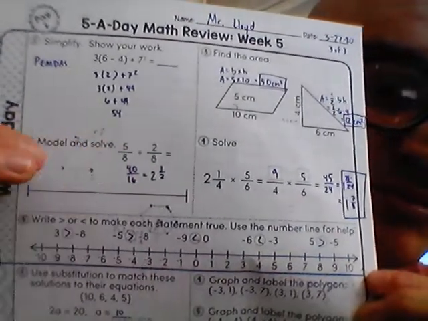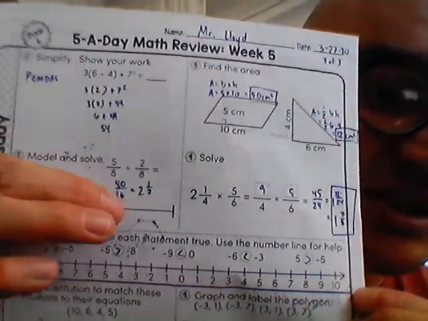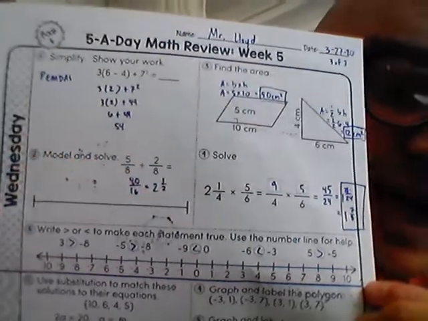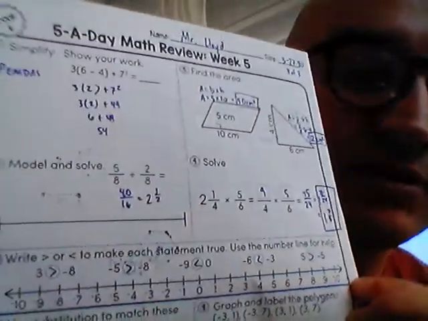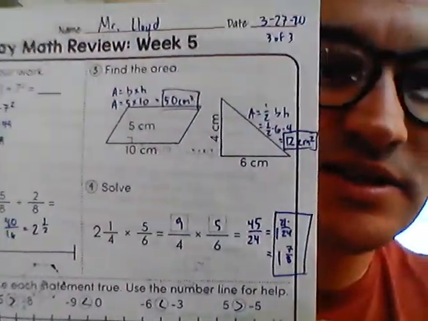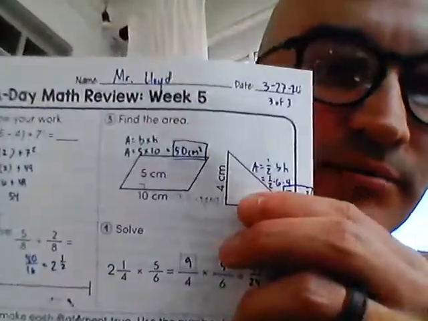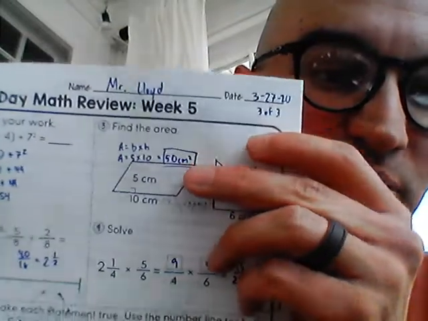The division problem with fractions, you got 40 over 16 simplifies to 2 and 8/16, which simplifies to 2 and 1/2. Okay, don't worry too much about these. These are pretty straightforward. Problem number 3.